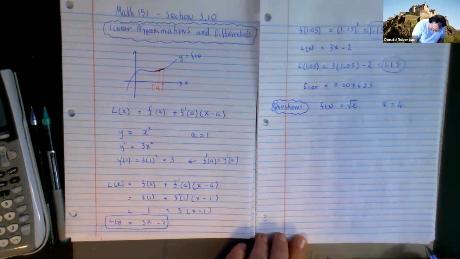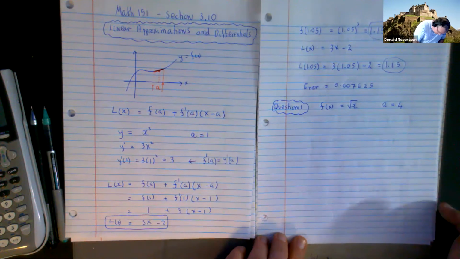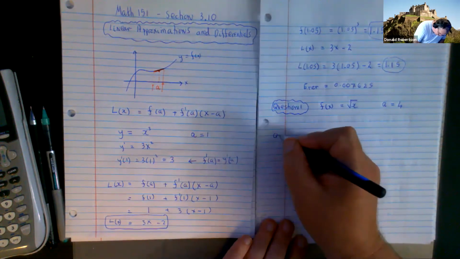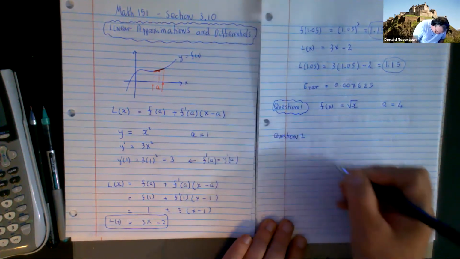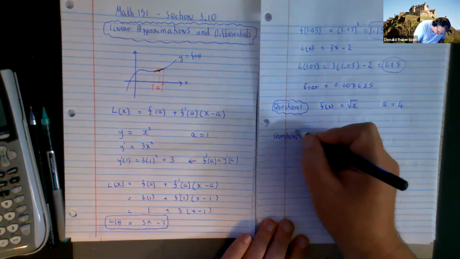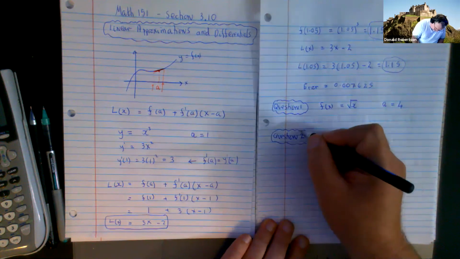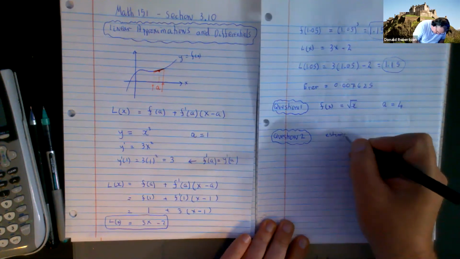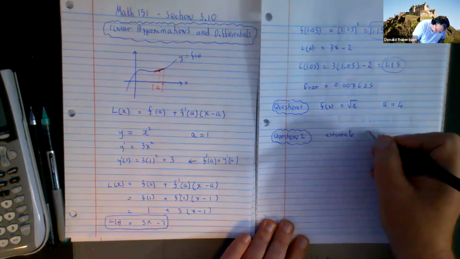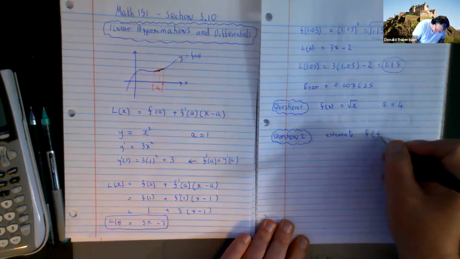And that's going to be your question 1. And your question 2 is I want you to use your linear approximation function to estimate the value of the function at 4.4.